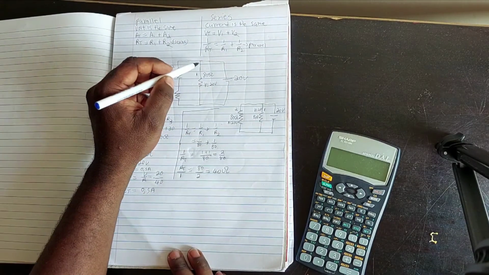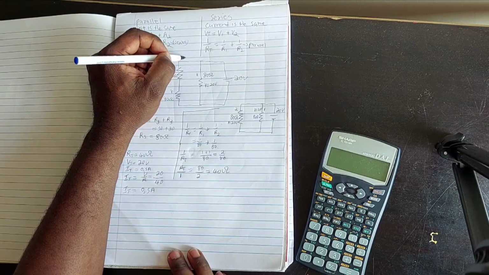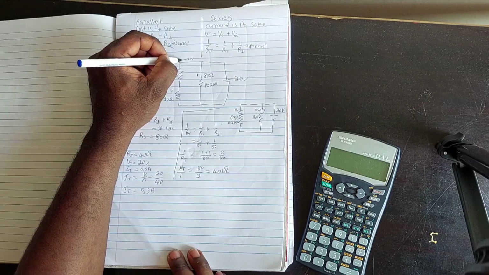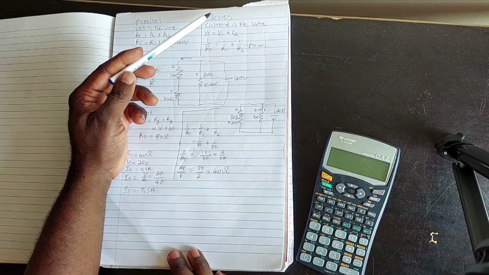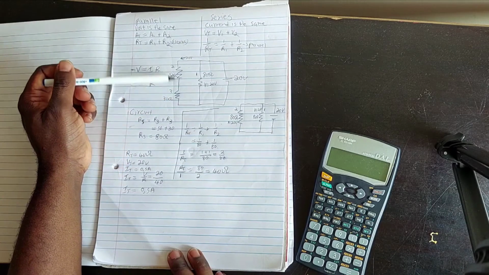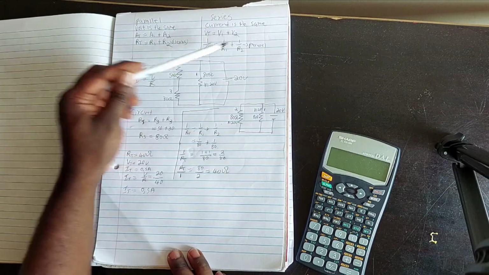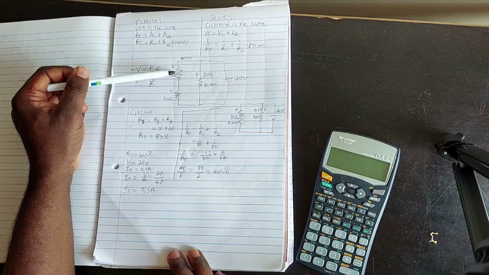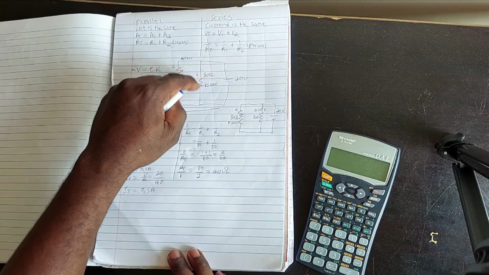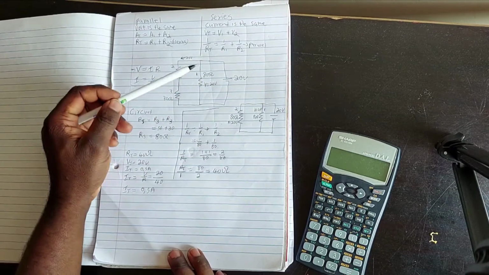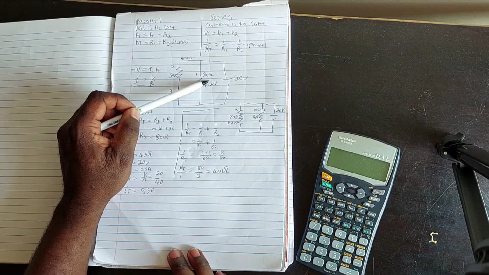But here is 20 volts, this is 20 volts. This means there's also 20 volts going towards this side. But when you check now in series, the total volts equals volt for 1 plus volt for 2. So this means these two are gonna share the volts, but the volts for this side is equal to the volts for this side.